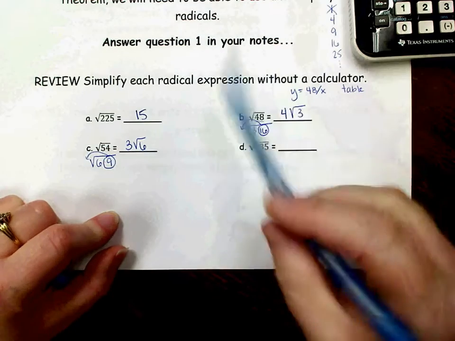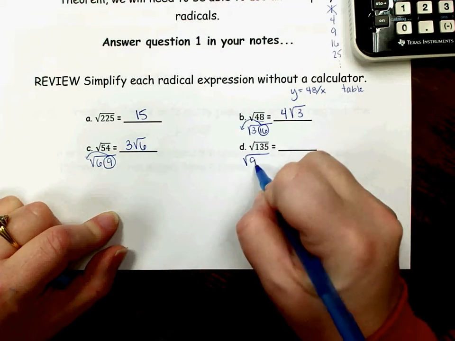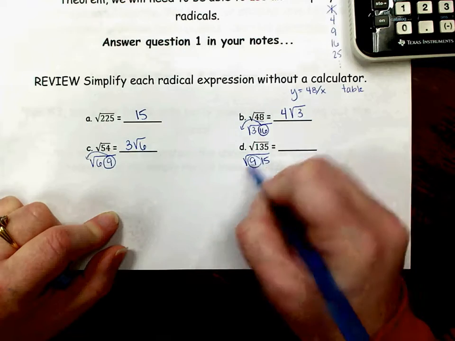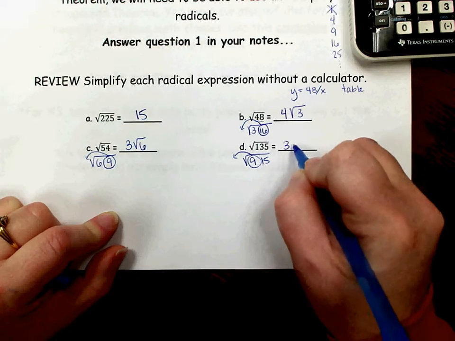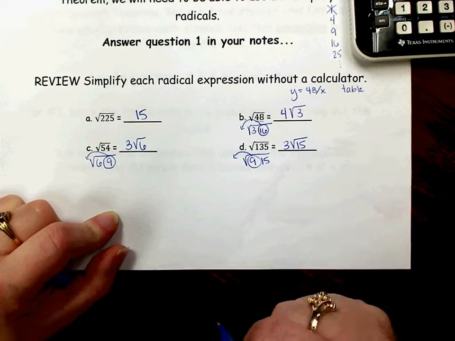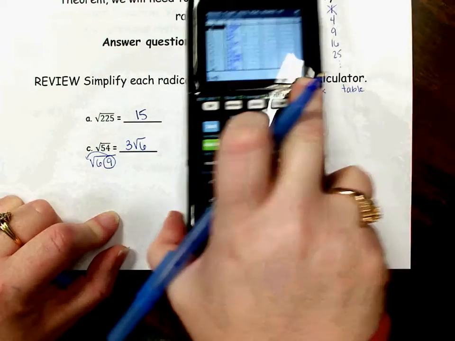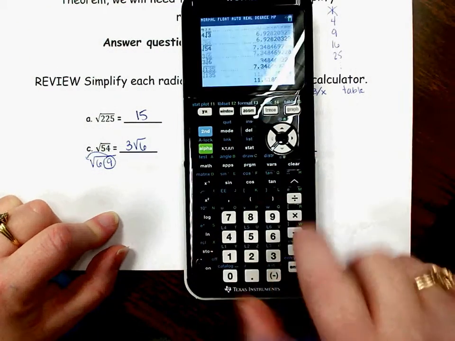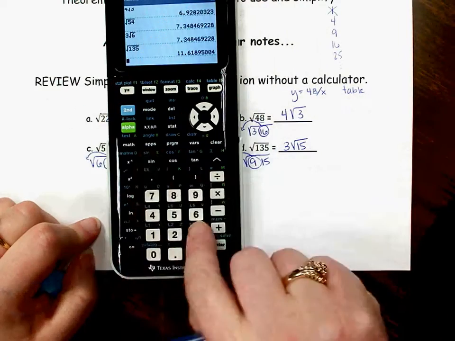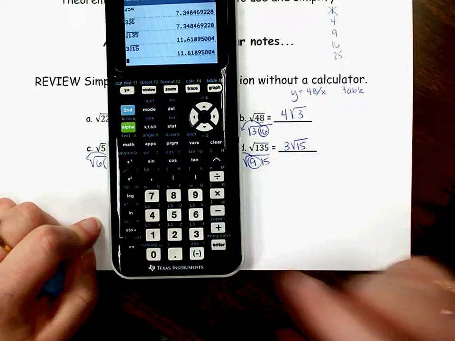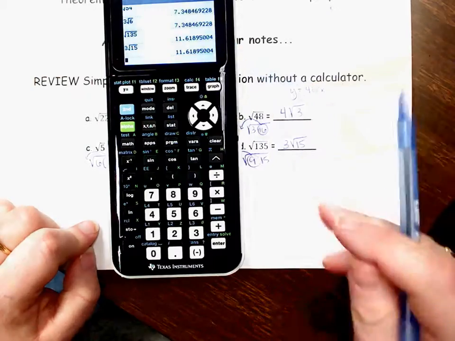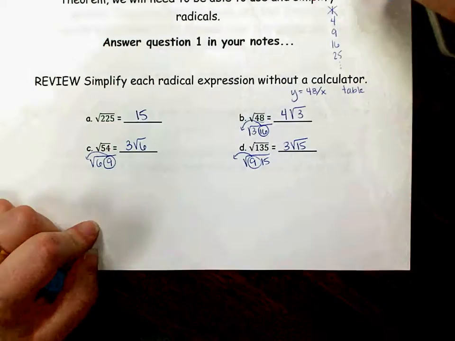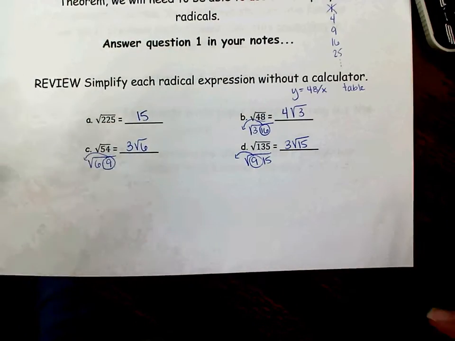The 9 is. So I'm going to circle the 9. It comes out as a 3. The 15 is stuck under the radical. So again, I can check that. The square root of 135 as a decimal and 3 square roots of 15 as a decimal are exactly the same. So again, that's just a review. That's some algebra skills that hopefully you remember.